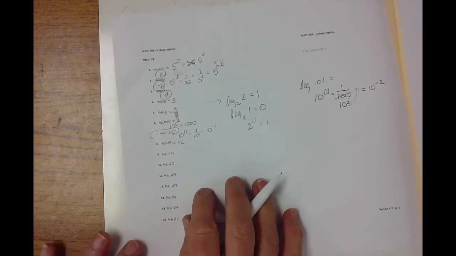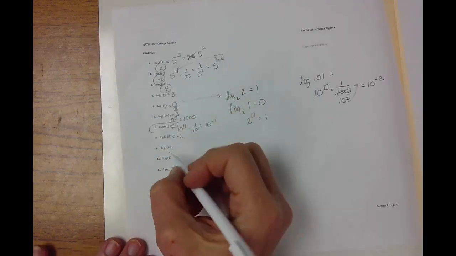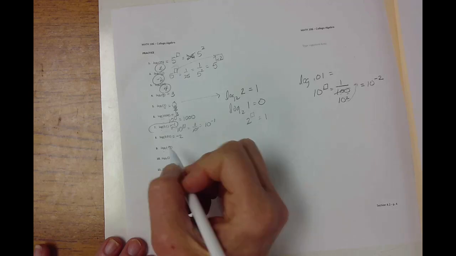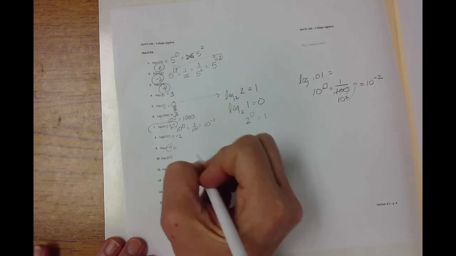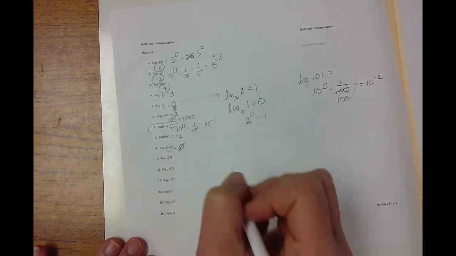Here's one I wanted to at least get down to, because log base 2 of negative 2, don't be tricked. Because this is a negative number in here, this one does not exist.